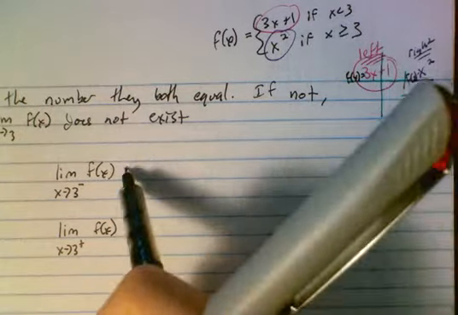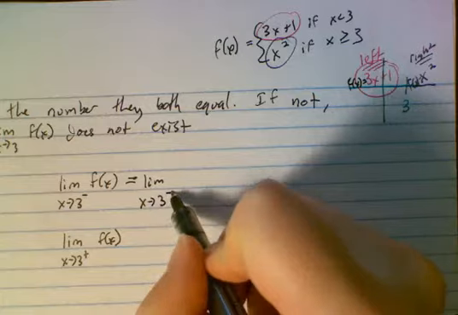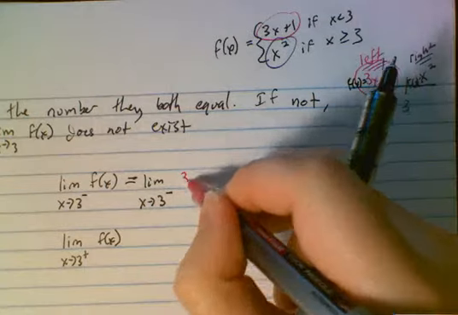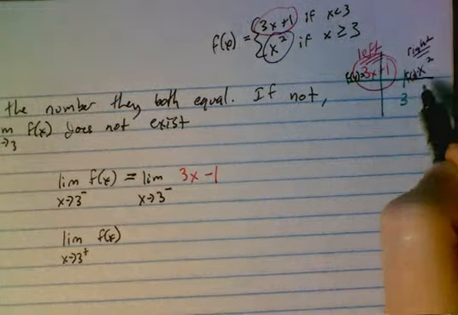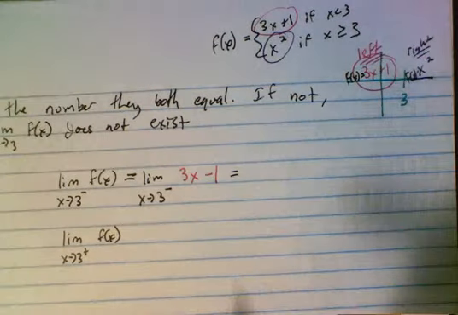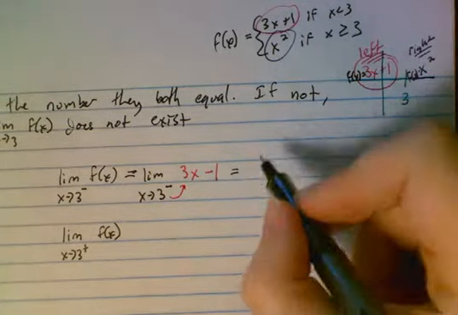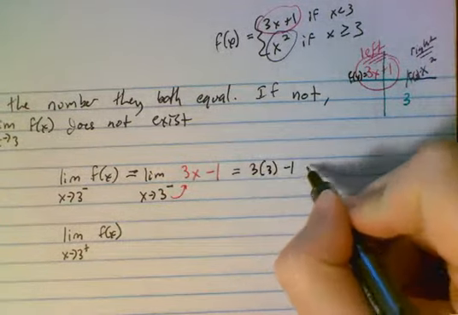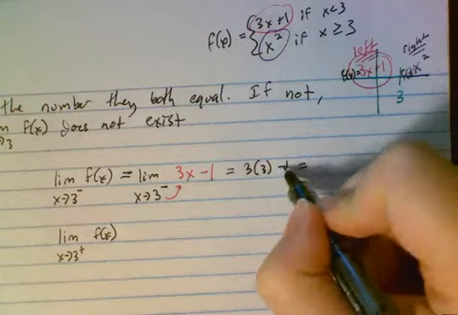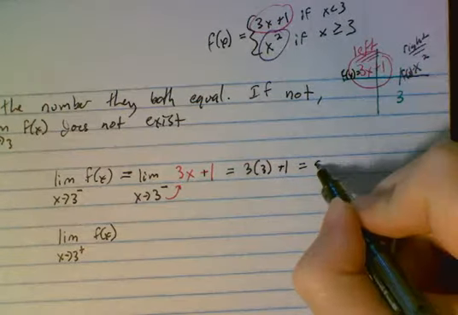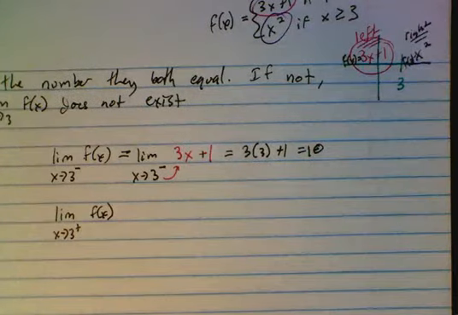So that means that this is going to be the same as the limit as x approaches 3 from the left of 3x plus 1. Because that's the one that's to the left of 3. So in that case, all I'm going to do is take that 3 and plug it in for x. 3 times 3 is 9, minus 1 is, oops, it was plus 1, my bad. Plus 1 is 10. There's my left-hand limit.